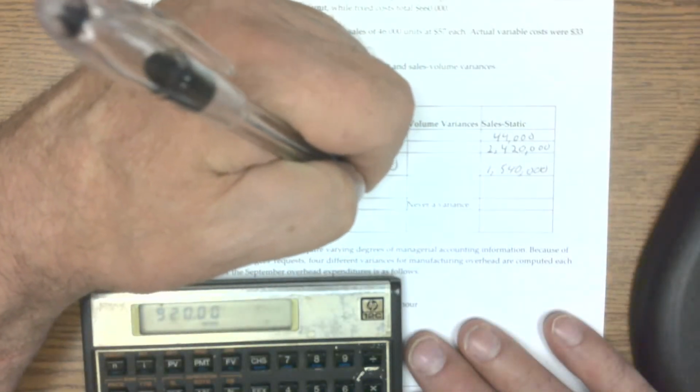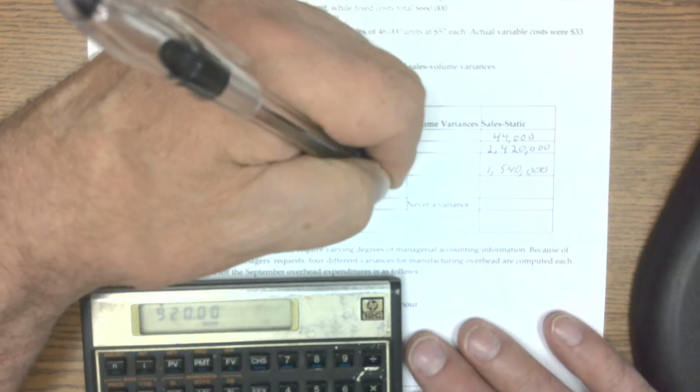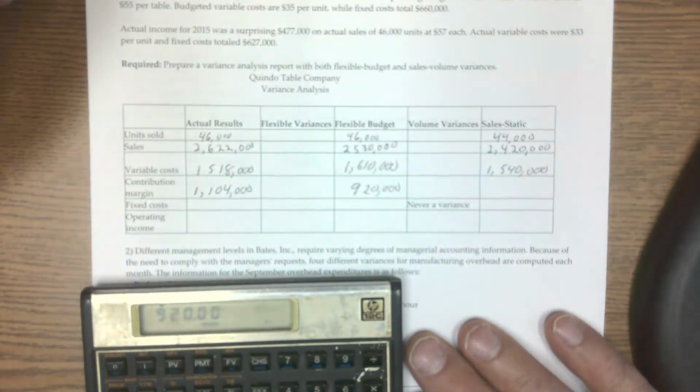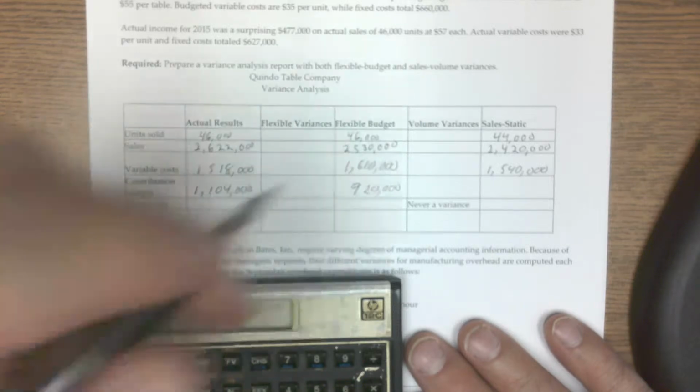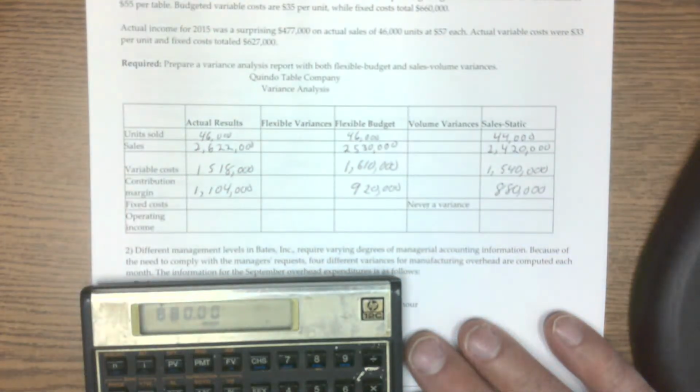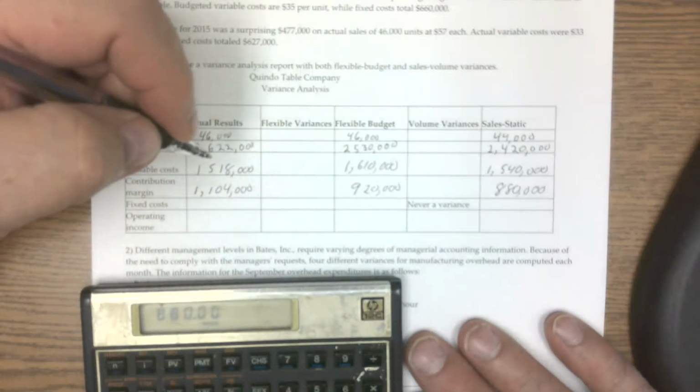The flexible budget would have been 920,000, and then the static budget $880,000.